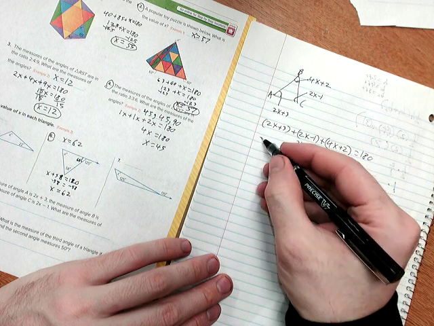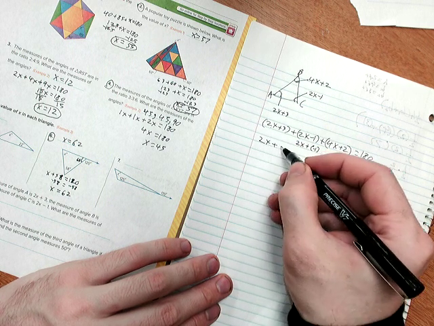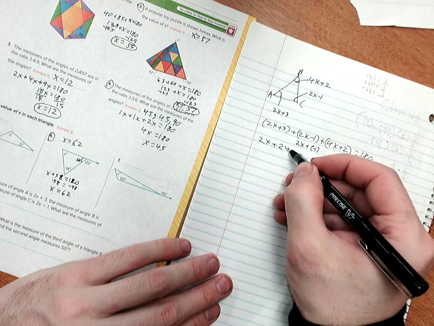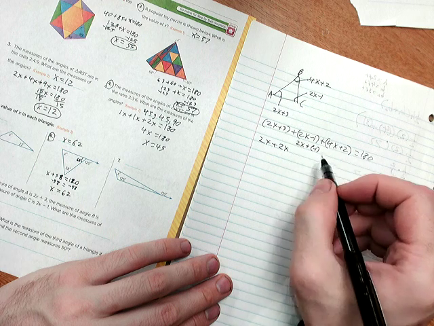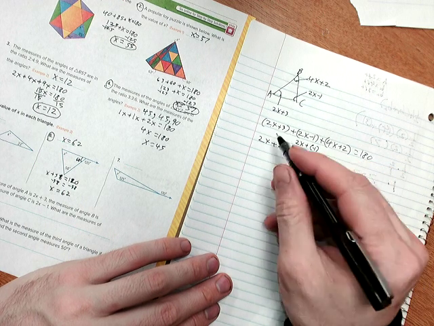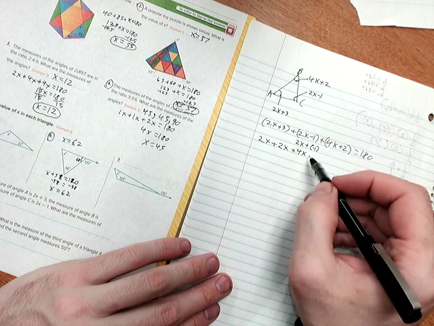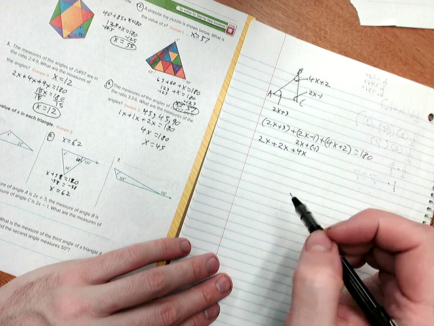So I have 2x, that 2x, plus 2x. And this is the commutative property. I'm just switching around the order that I add things in. Plus 4x. And since it's all addition, I can do that because I swapped that subtraction for a plus a negative 1.